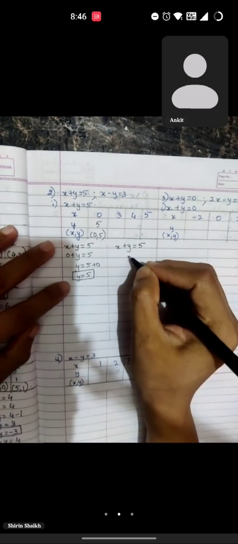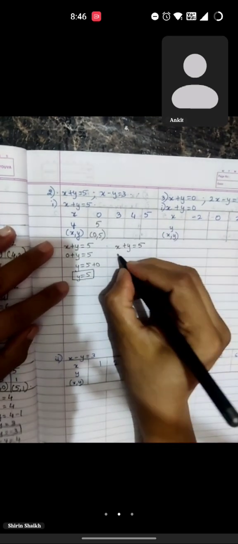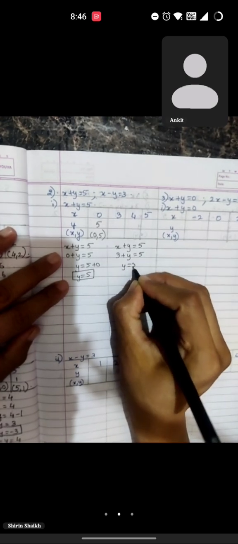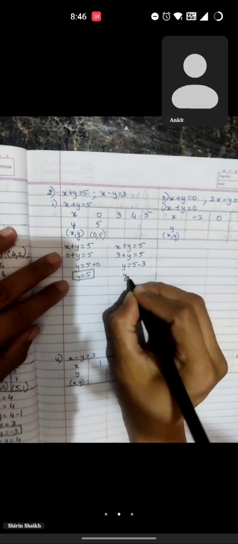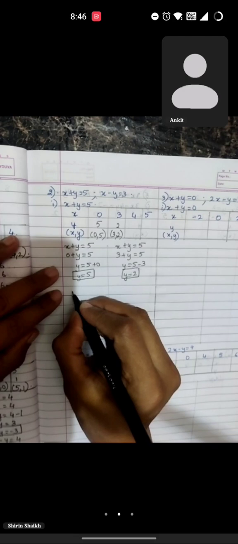So when x is 0, y is 5. I have to find out the second point. So I'm writing the first equation again. And now I'm going to substitute x as 3. So y is equal to 5 minus 3. So y is equals to 2. So when x is 3, y is 2. So the point is 3, 2.